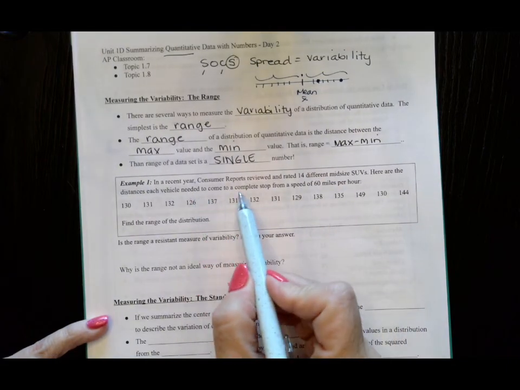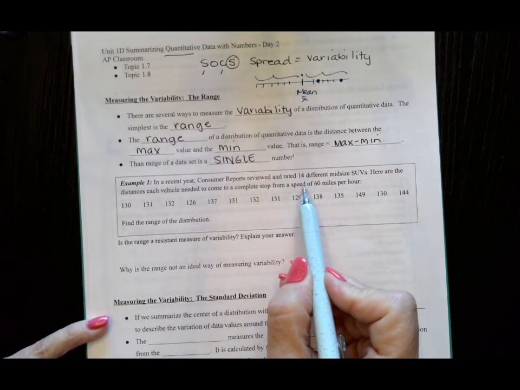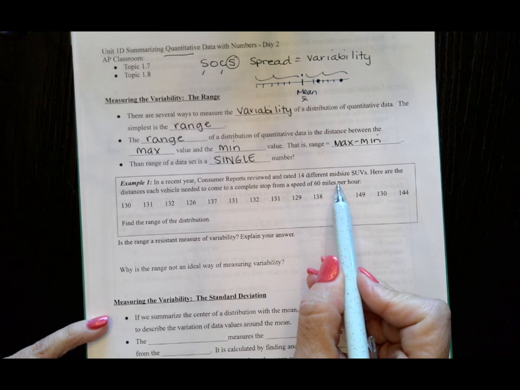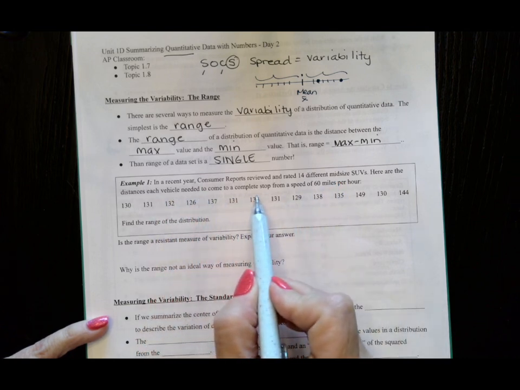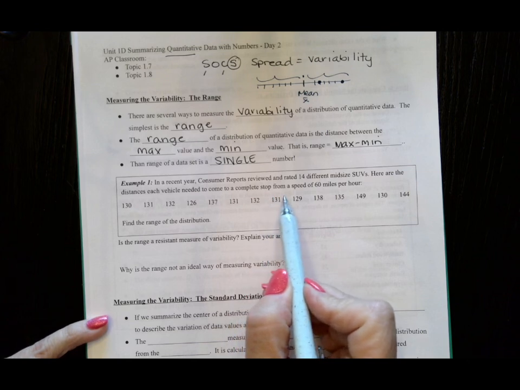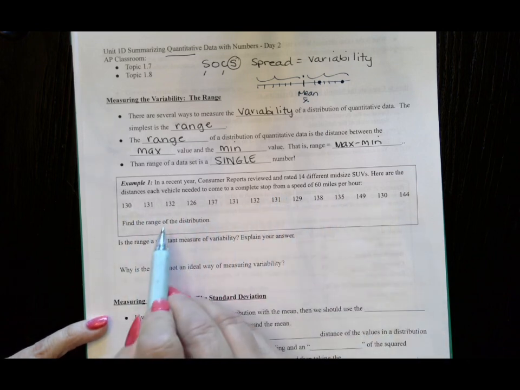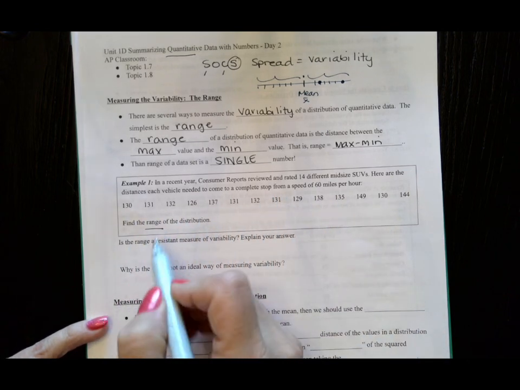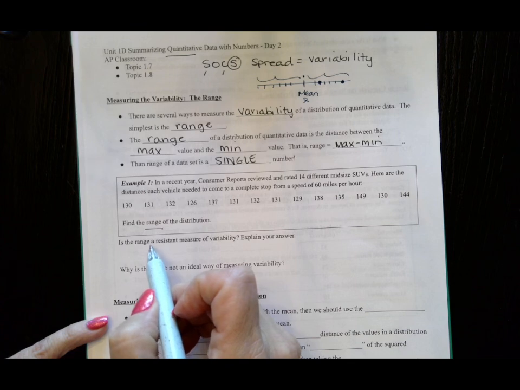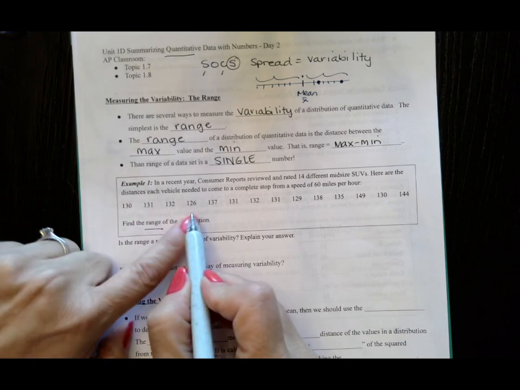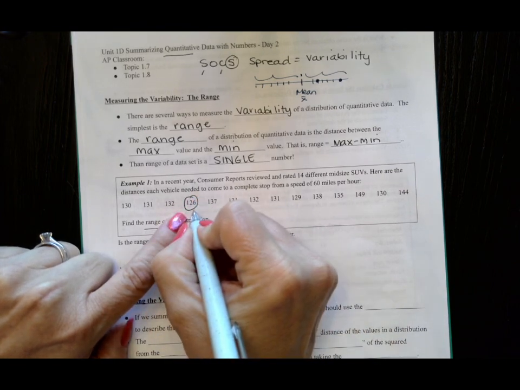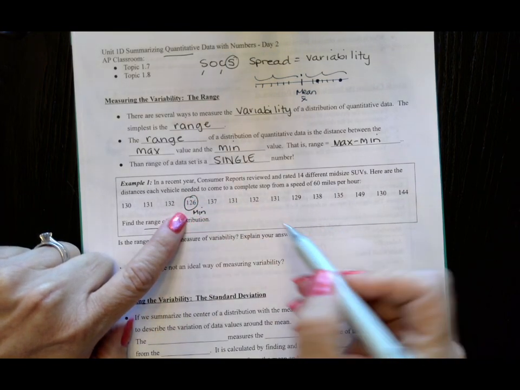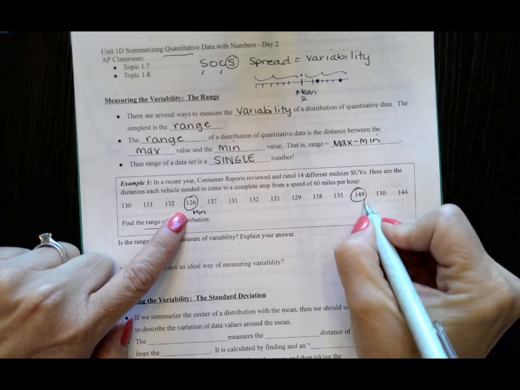So in recent years, Consumer Reports reviewed and rated 14 different midsize SUVs. Here are the distances each vehicle needed to come to a complete stop at 60 miles per hour. So here are all of the different things. And if we want to find the range of the distribution, we want to find our smallest number and our biggest number. So it looks like 126 is going to be my min. This is my smallest number. And 149 is going to be my max.